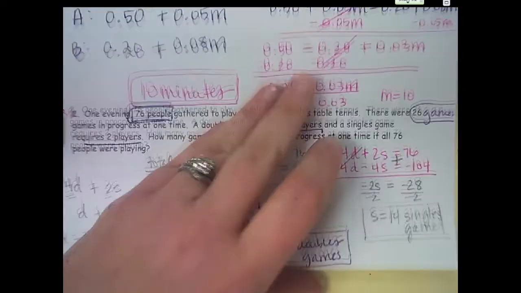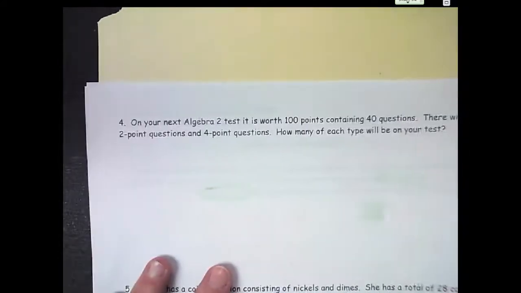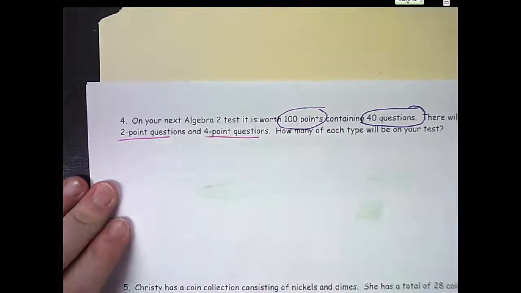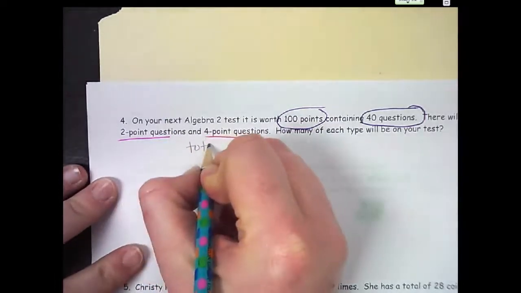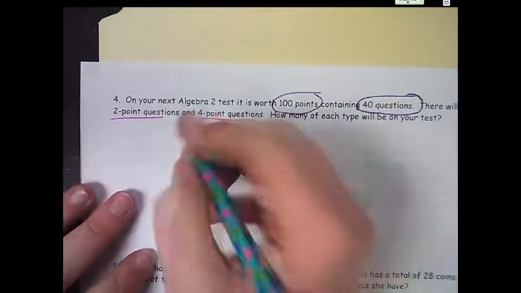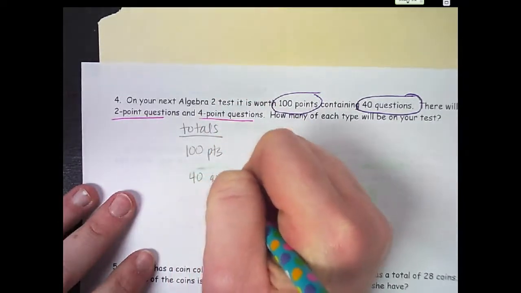Okay, so look at number 4. Same type of question. Your next Algebra 2 test is worth 100 points containing 40 questions. There will be 2-point questions and 4-point questions. How many of each type will be on your test? Okay, we're going to start here. Start with the totals. You should be given 2 totals. What are they? 100 points and 40 questions.